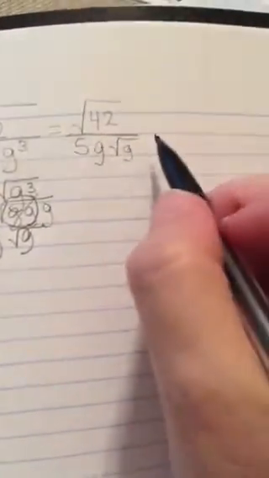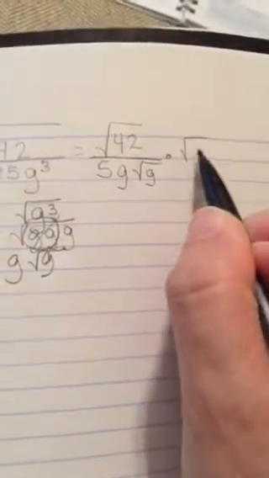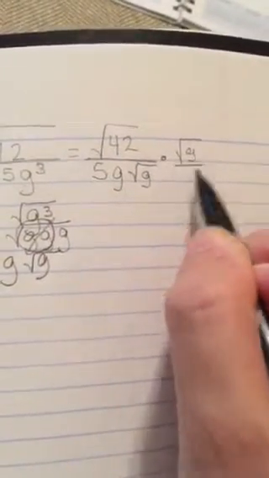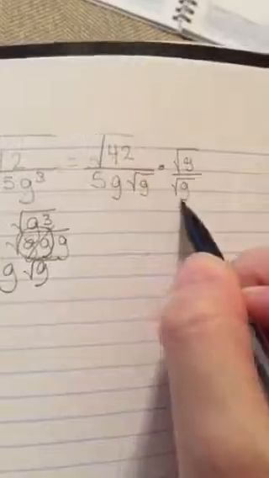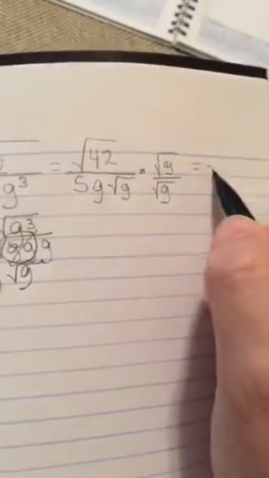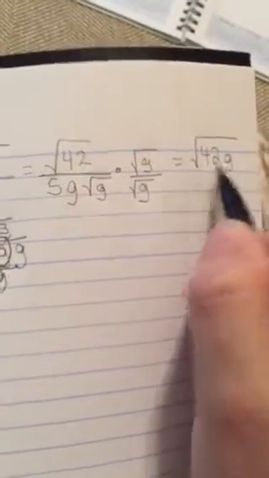Now we can't leave a radical in the bottom, so this is called rationalizing the denominator. So I have the square root of g over the square root of g. So on the top, as long as indexes are the same, which they are, we can multiply. So that's going to get a square root of 42g.